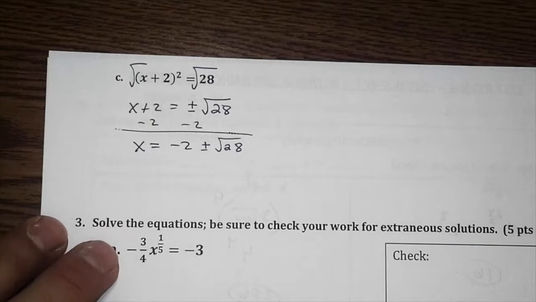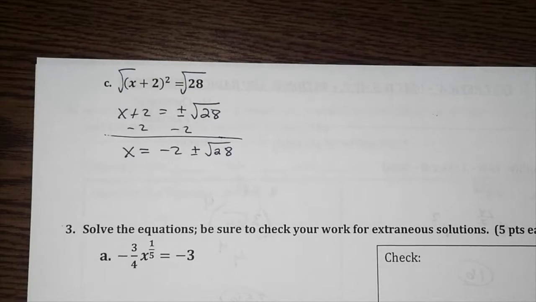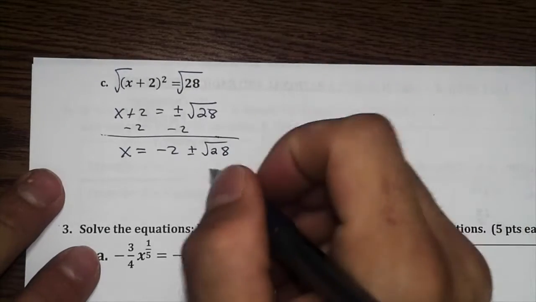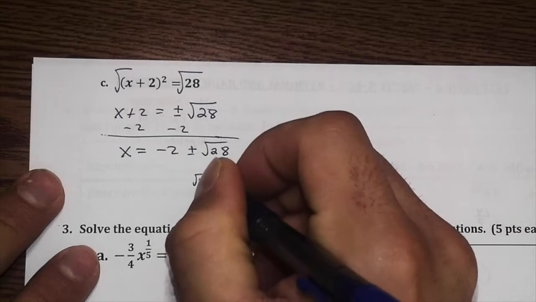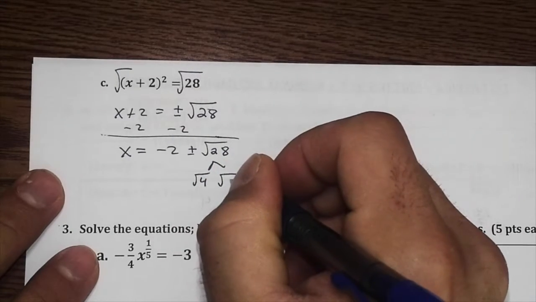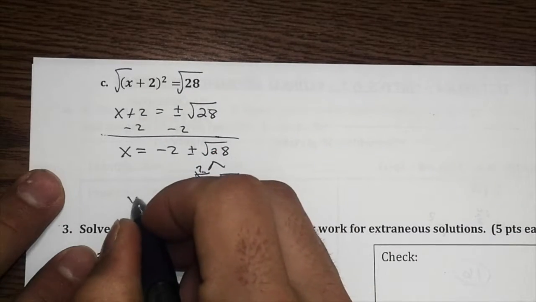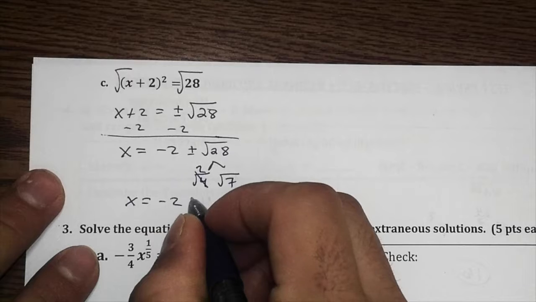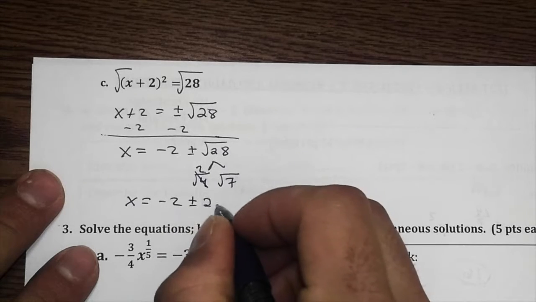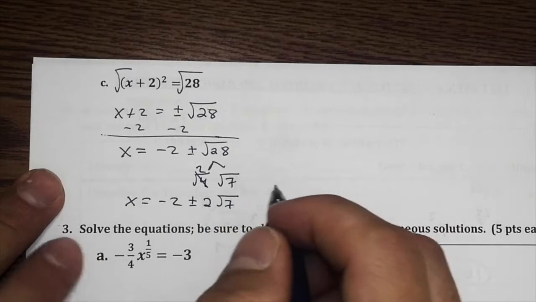Now we have to break down 28. 28 is easy because we know there's a perfect square in 28. What is it? 4 and 7. So the square root of 4 is 2. So we get x equals negative 2 plus or minus 2 radical 7. And that's the final answer.